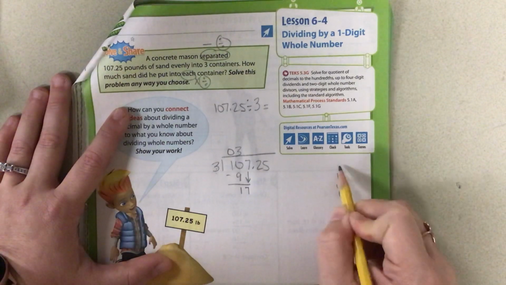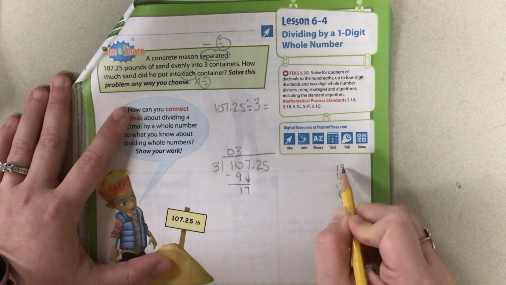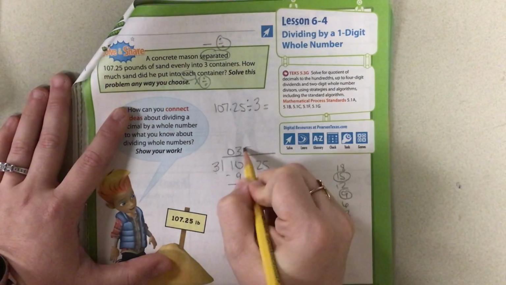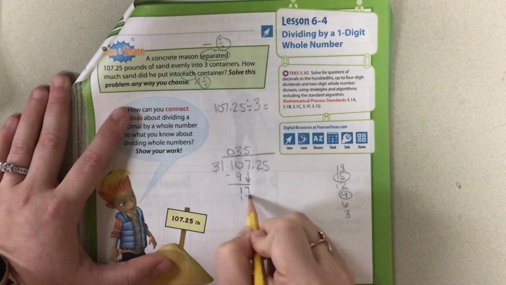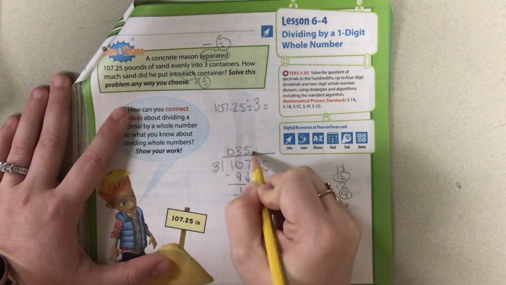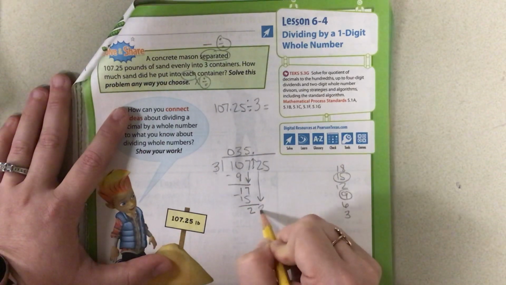I get 15 and I get 18. It can't be 18, it's too big. So 15. 1, 2, 3, 4, 5. 5 goes at the top. 15 goes down below. Subtract and get 2. Bring up your decimal. Bring down your number.